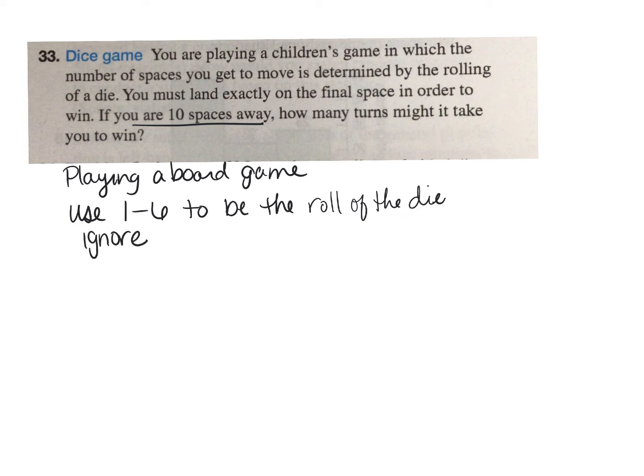We're going to ignore 0, 7, 8, and 9. Yes? We're ignoring 0 because there's not a 0 on the dice. Correct. And there's not a 7, and there's not an 8, and there's not a 9. Right? So we have to ignore those.